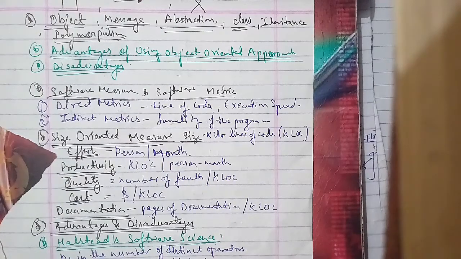Now we'll discuss another topic, which is Halstead software science. This question has been asked for 5 marks. The Halstead complexity measurement was developed to measure a program module's complexity directly from the source code, with emphasis on computational complexity.